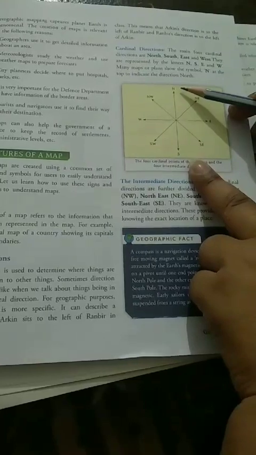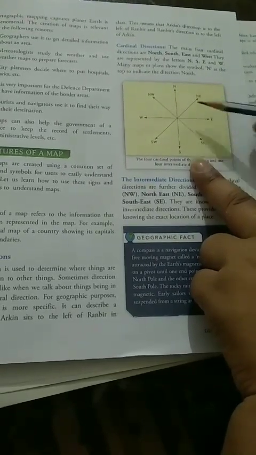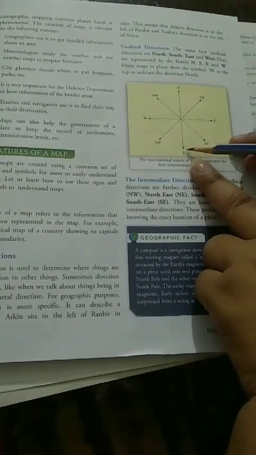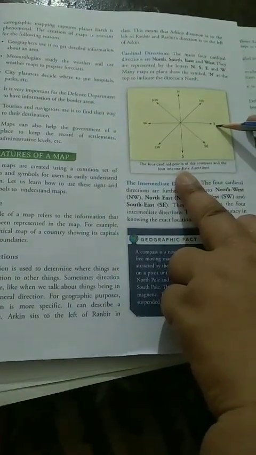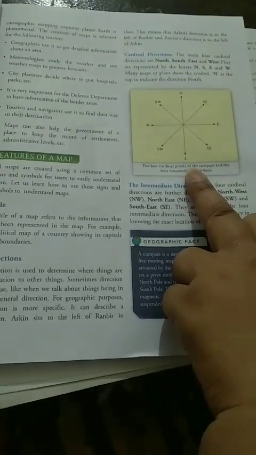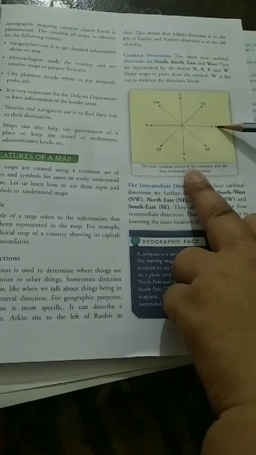Once we know the north direction, it is very easy to locate the other three cardinal directions. North is the top one. Opposite to it, at the bottom, we have the south. To the left we have the west, and to the right we have the east. So how many cardinal directions do we have? Four: the north, the south, the west, and the east.